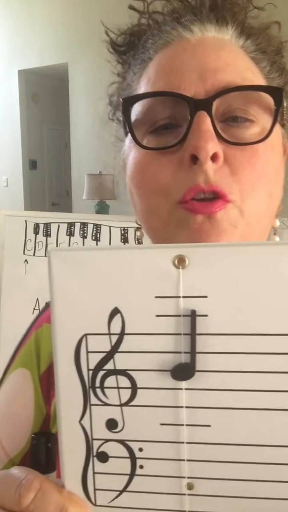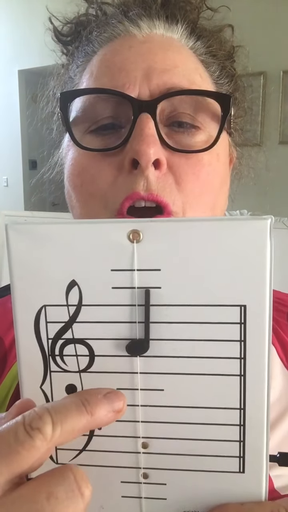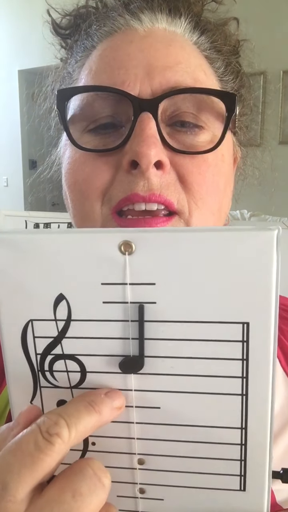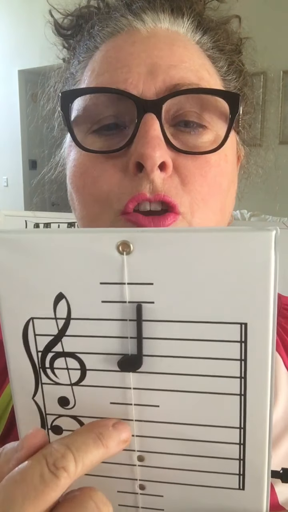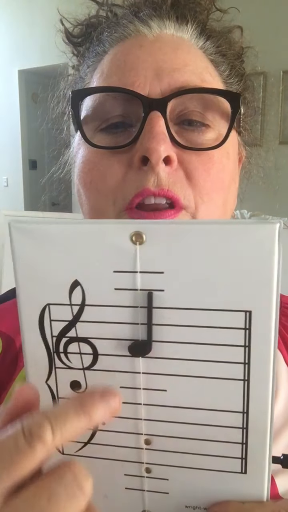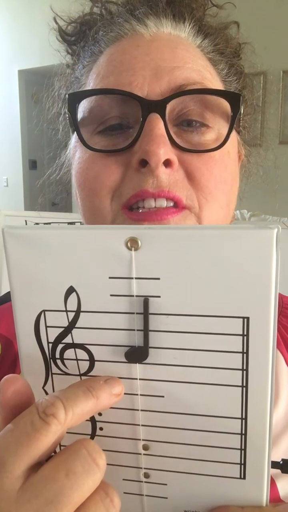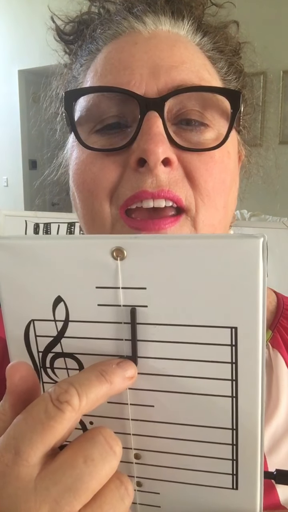So what I'd like for you to be able to do is to take a look at a note and be able to figure it out. Let's say we had this note. You could start on C line and count C, D, E, F, G, A. And so you can figure out what your note is just by starting at the bottom. Or you could start on the first line of the staff, letter E. E, F, G, A. Either will work.